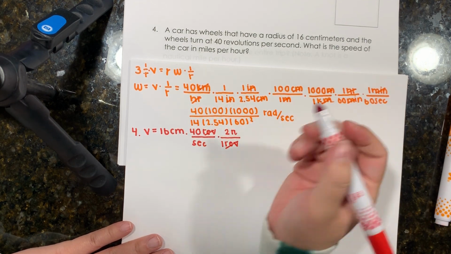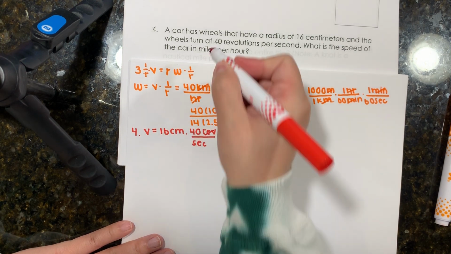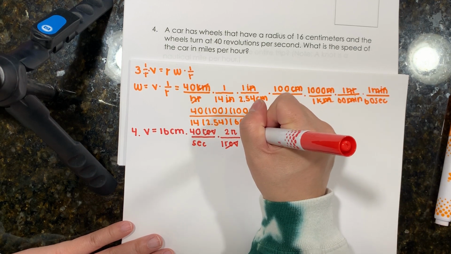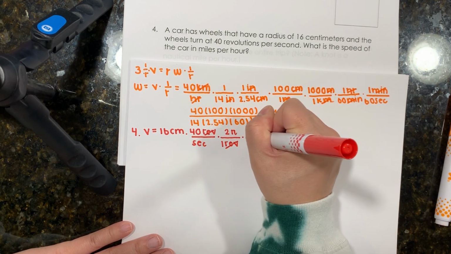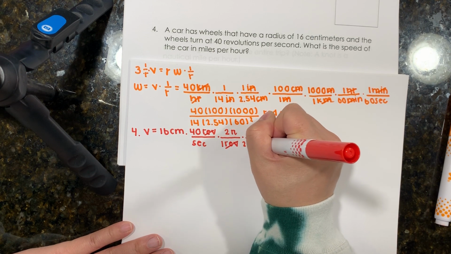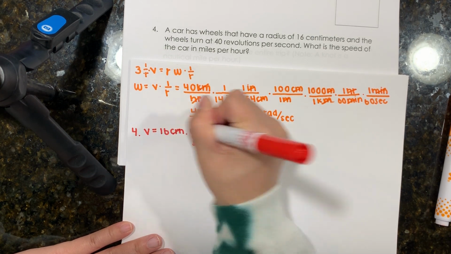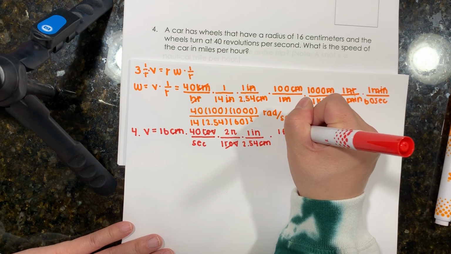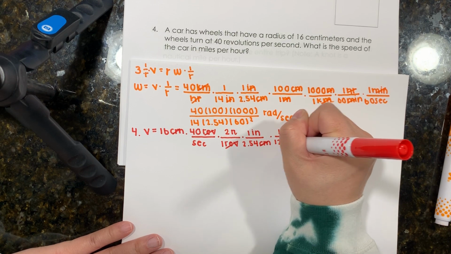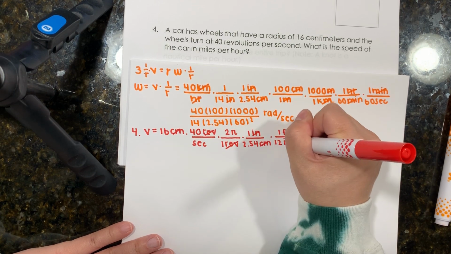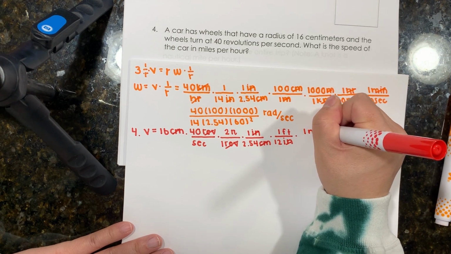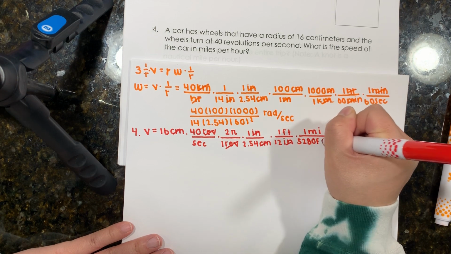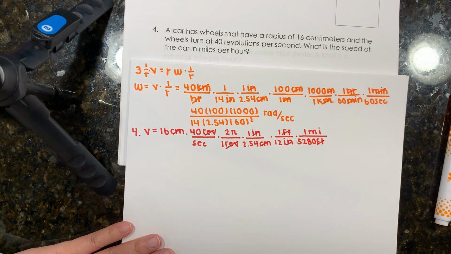And the revolutions are going to cancel. Now I need to focus on getting this from centimeters to miles and seconds to hours. So centimeters to inches, 1 inch is 2.54 centimeters. Centimeters cancel. Inches to feet, so 1 foot is 12 inches. And feet to miles, 1 mile is 5,280 feet. So my feet cancel.